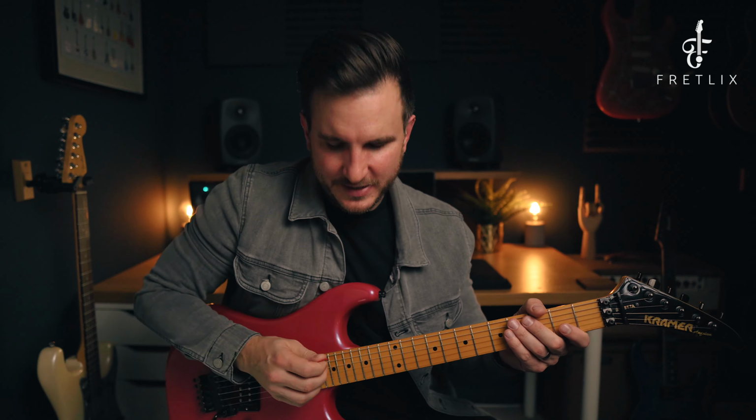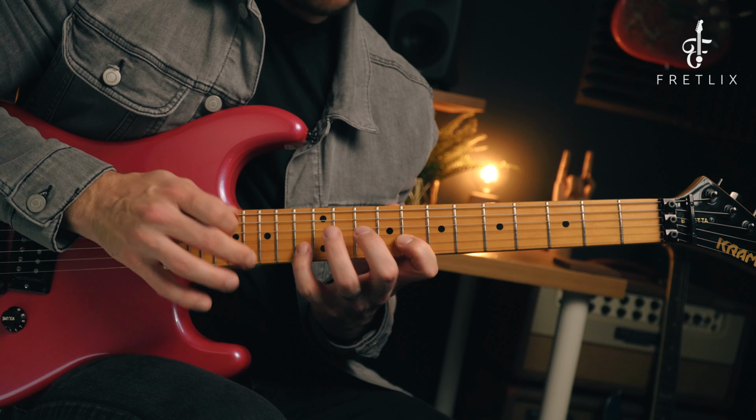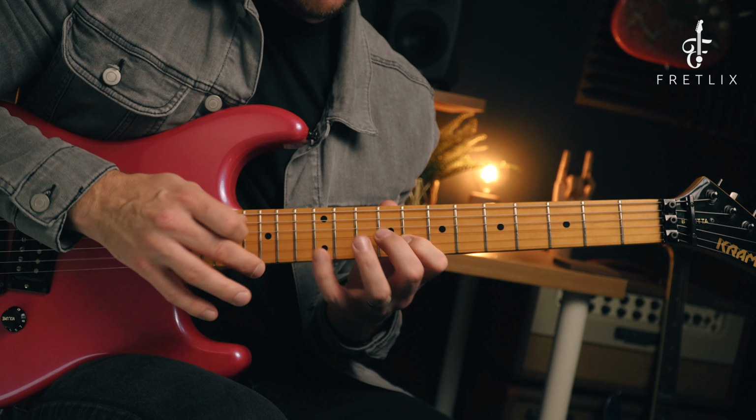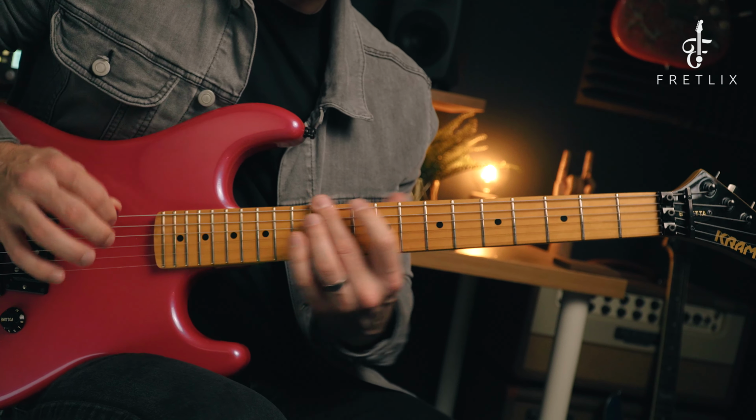Okay, that's one of them. Let me just do one more. I wasn't going to, but let me just do it anyway. This time I'm going to tap on an E flat, which is our minor third, and let's just see where that takes us. Okay, that one sounds pretty cool as well.